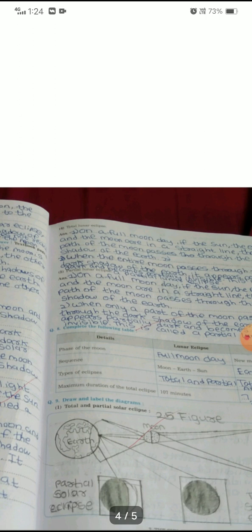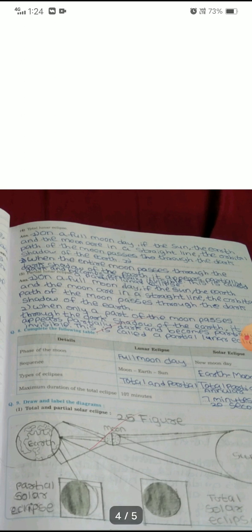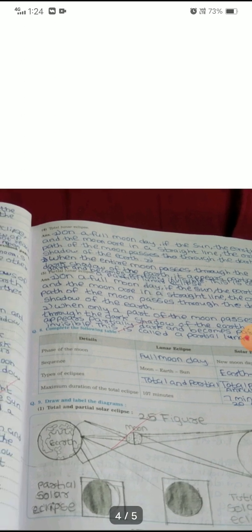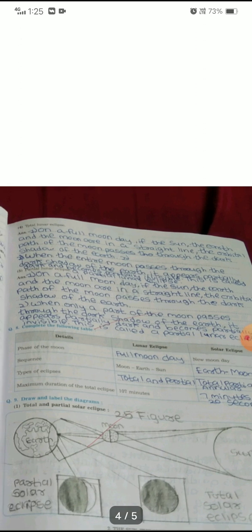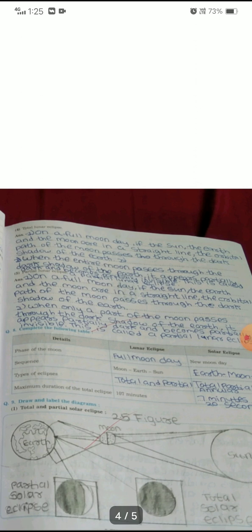Fourth, total lunar eclipse. On a full moon day, if the sun, the earth, and the moon are in a straight line, the orbital path of the moon passes through the dark shadow of the earth. Second, when the entire moon passes through the dark shadow of the earth, it appears partially dark and becomes partially invisible. This is called a partial lunar eclipse.